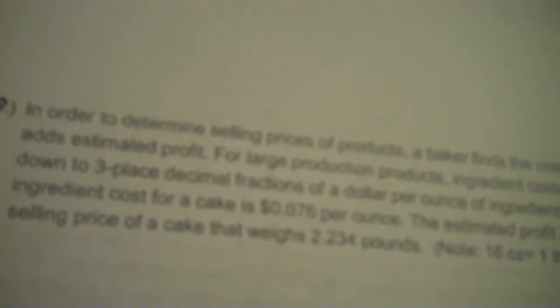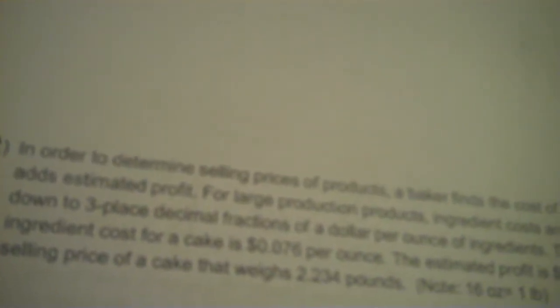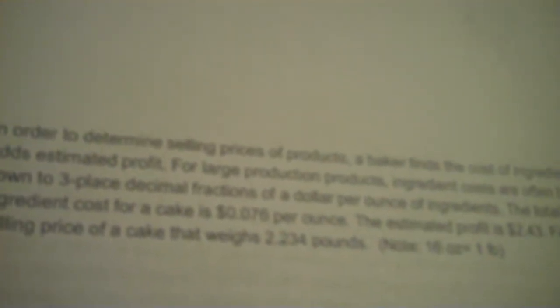Okay, here's part 2, number 13. In order to determine the selling prices of products, a baker finds the cost of ingredients and adds the estimated profit, because he wants to make a profit. Remember, profit equals the selling price minus the cost or expenses.